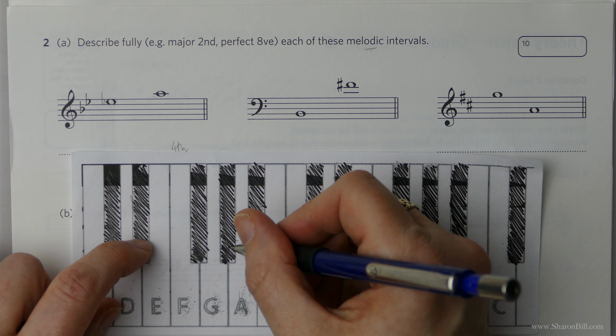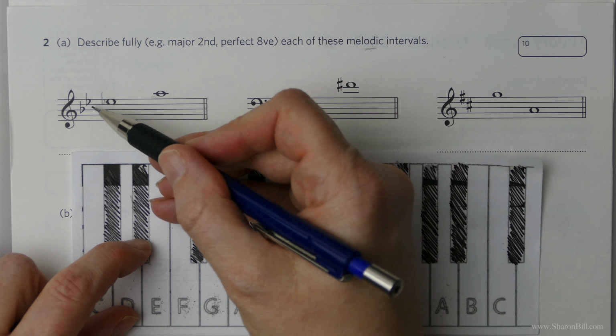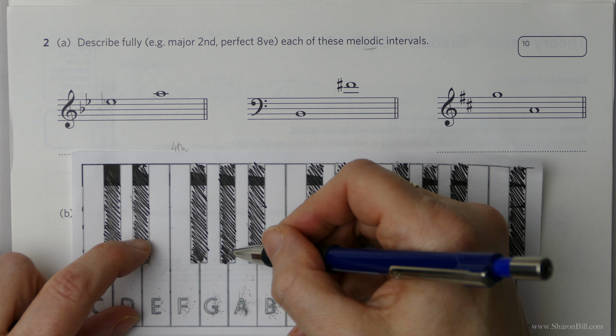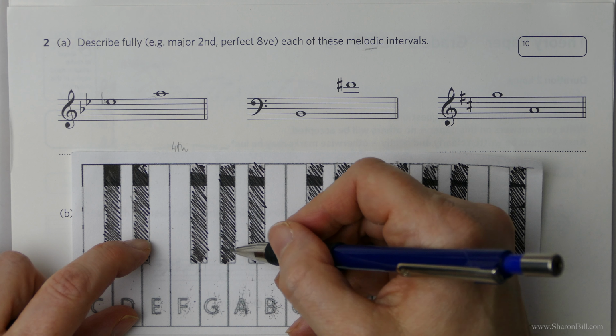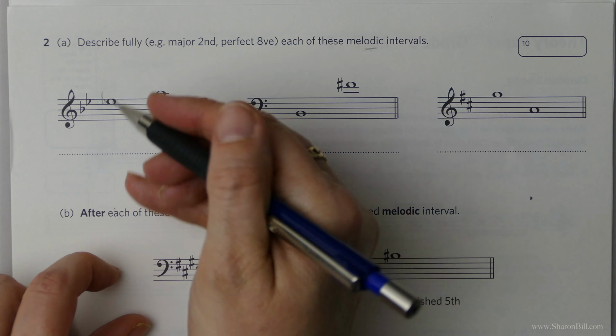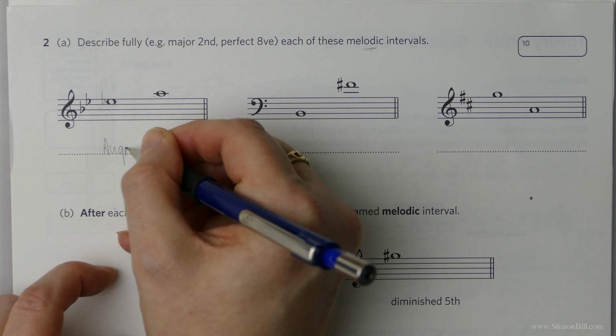So E flat to A flat would be perfect. However, it's not A flat. The key signature doesn't affect that. It's an A natural. And so we've actually made that interval bigger. So when a perfect interval is made bigger, it becomes augmented. We have augmented that interval. And so we have an augmented fourth.